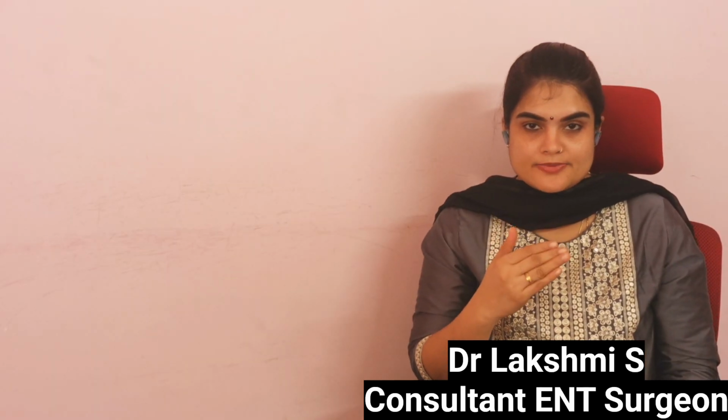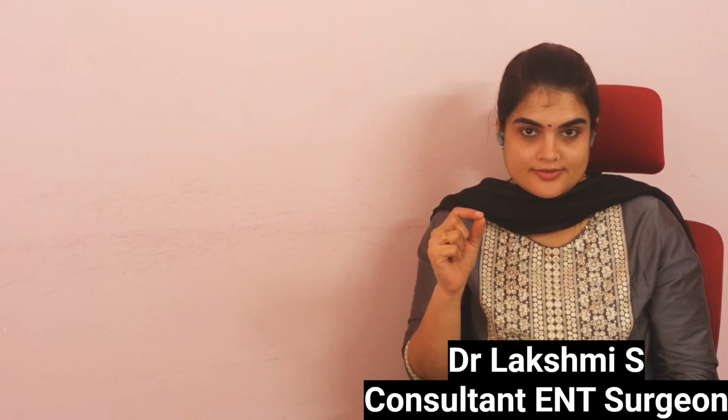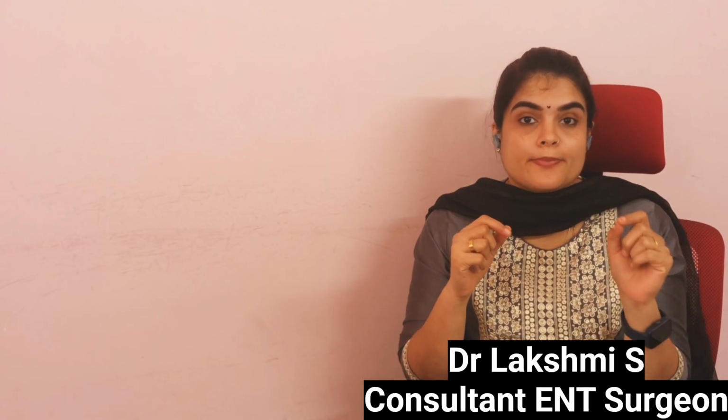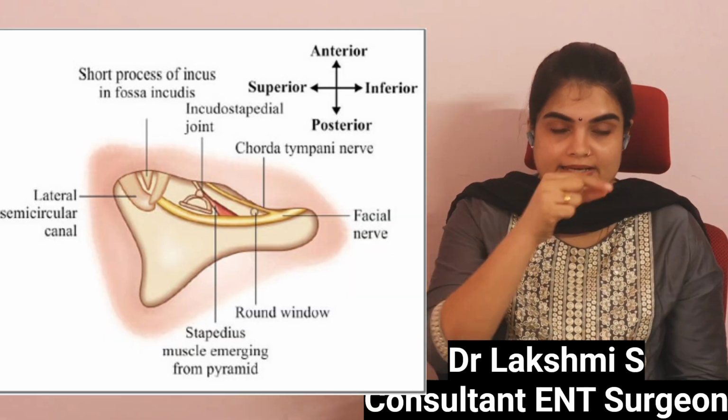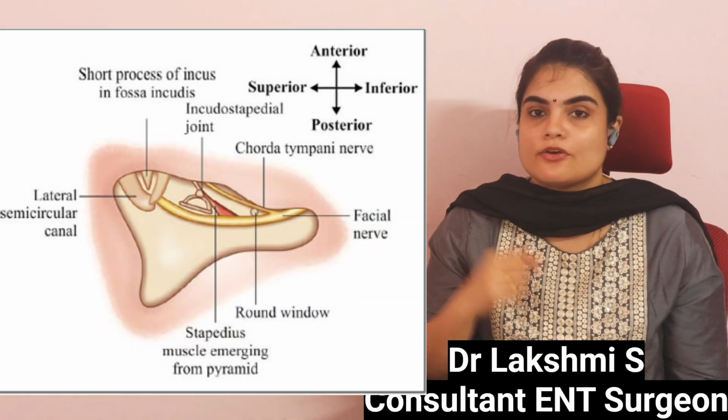A line drawn between the anterior edge of the digastric ridge and tip of the short process of incus gives the direction of the mastoid segment of the facial nerve.